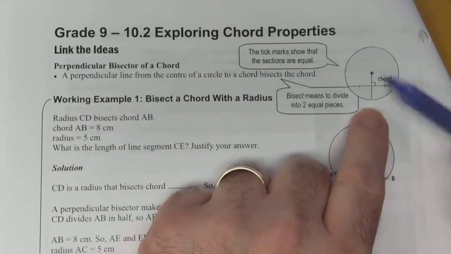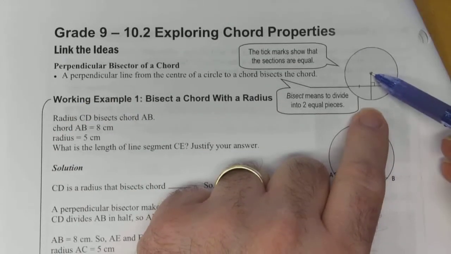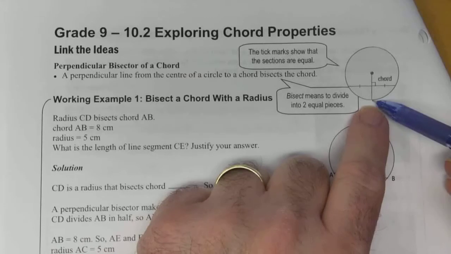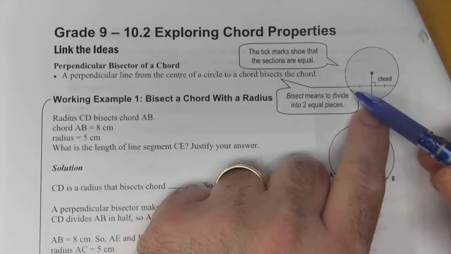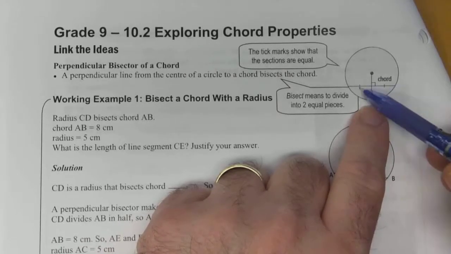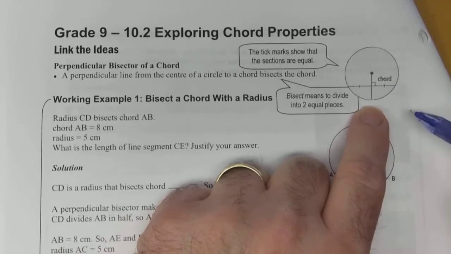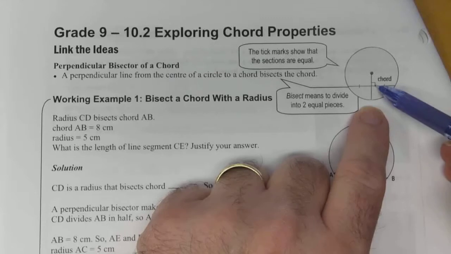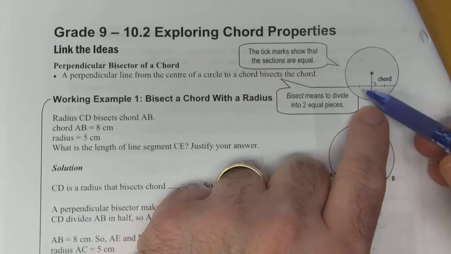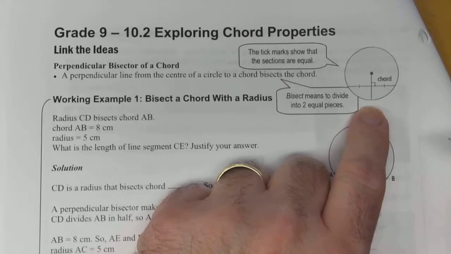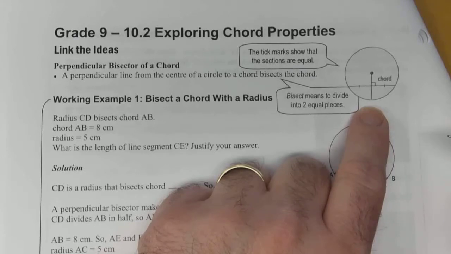So if you've got an example here, we've got a line that goes from the center of the circle out to the outside. So it's just a radius. But it splits this chord into two equal pieces. That's what these ticks mean, that they're equal length. When it does that, it creates a 90-degree angle with that chord. So that's why it's called a perpendicular bisector of the chord. Bisect means to divide it into two equal pieces.